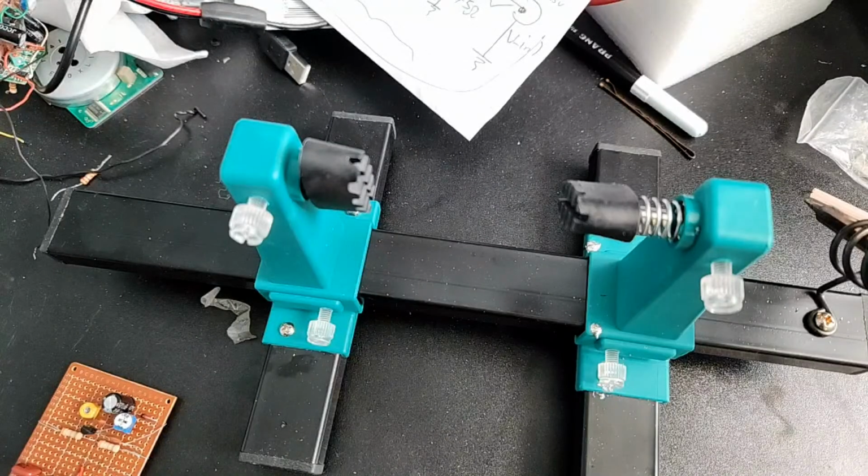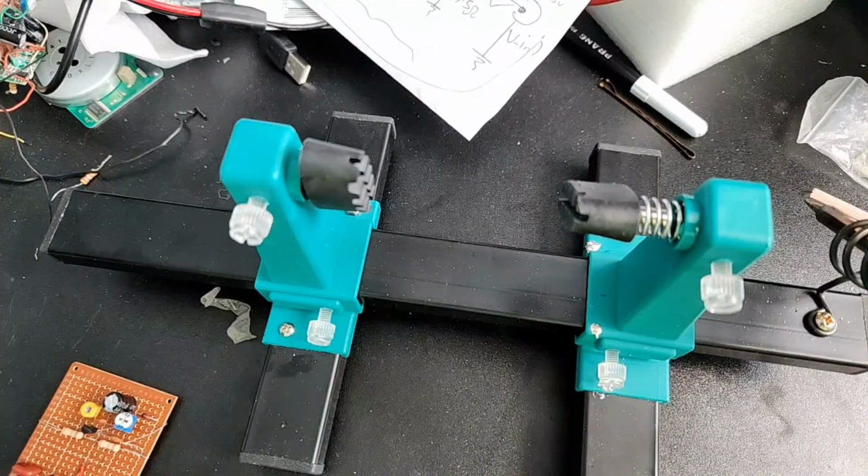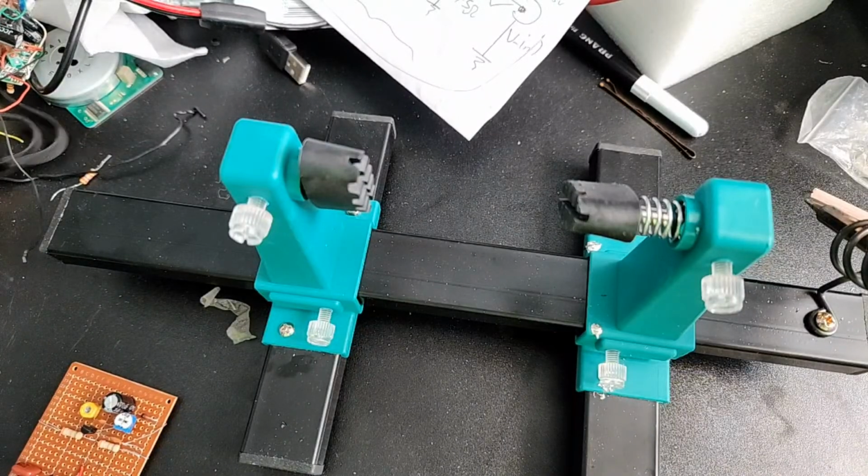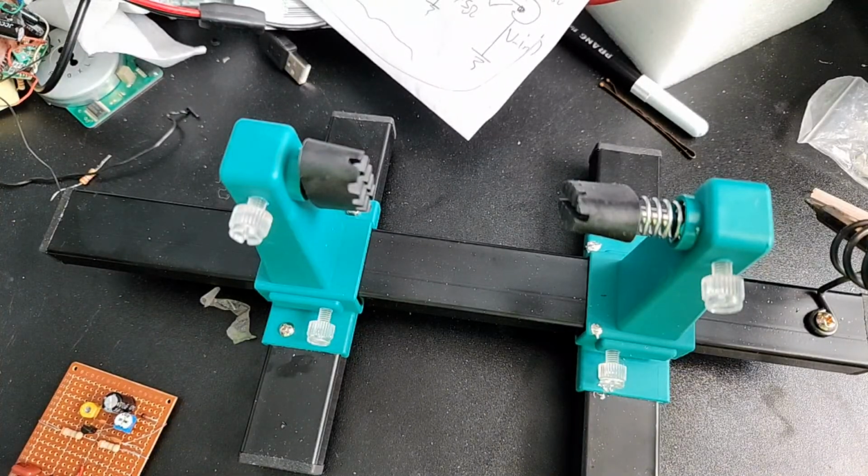Okay, this is not expected. It was right here. That's why we arranged all the components before we started. But things happen.